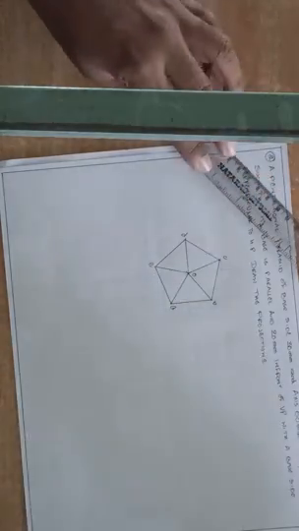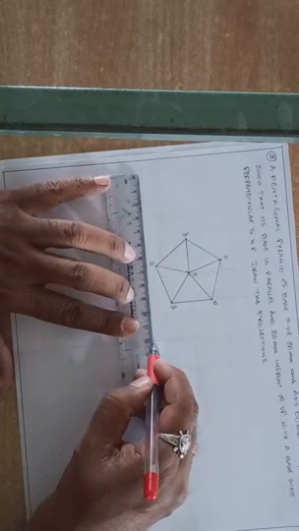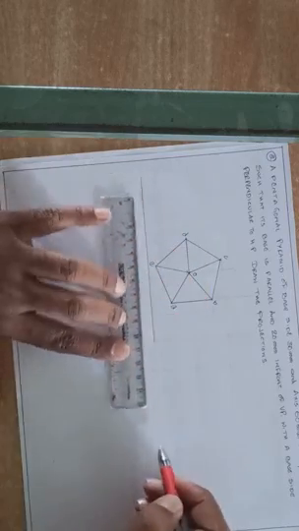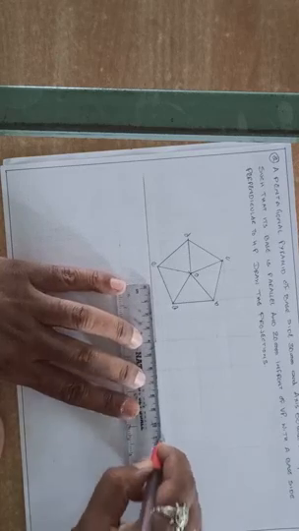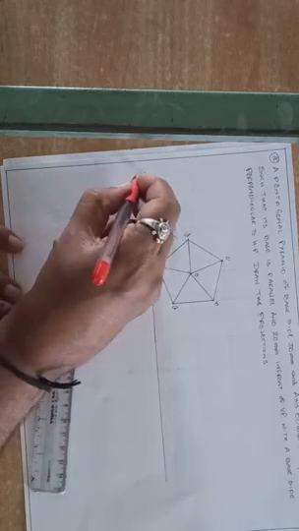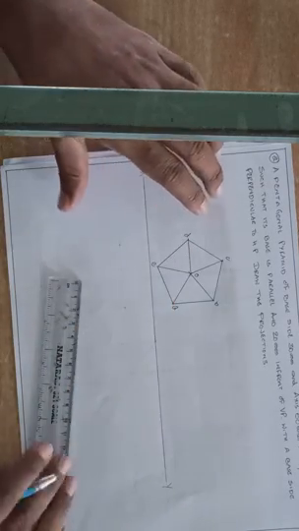Before that, you have to draw the axis line. So here at a convenient distance from the front view, draw the axis line, that is X, Y. Okay. Now project the points downwards.